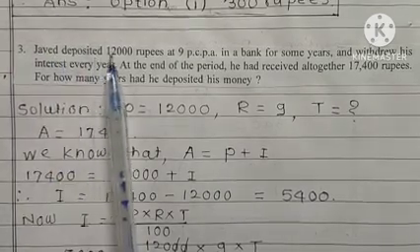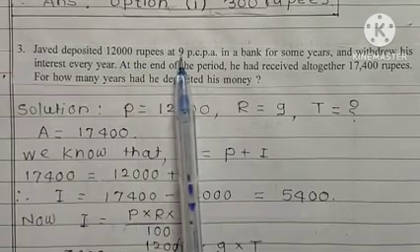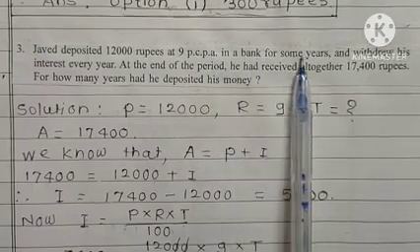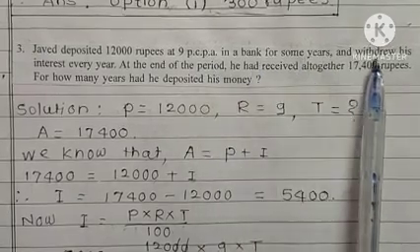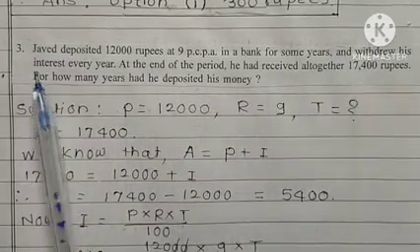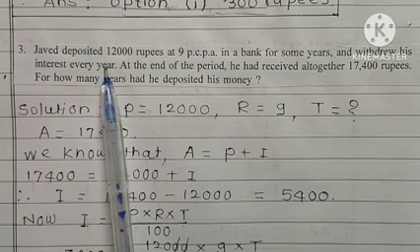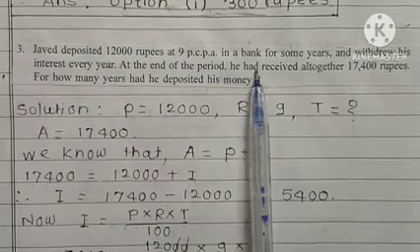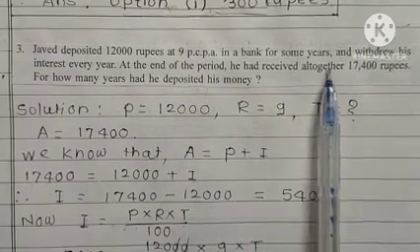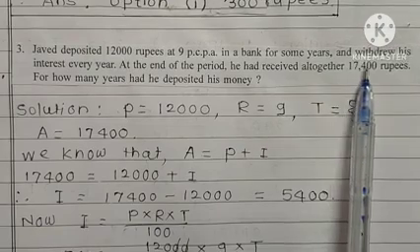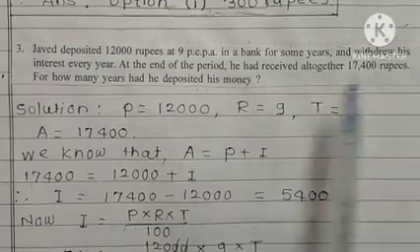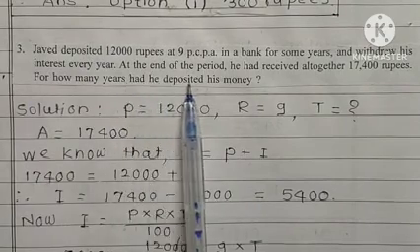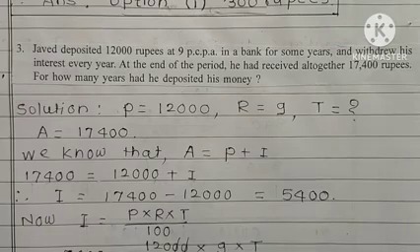Javed deposited 12,000 rupees at 9 percent per annum in a bank for some years and withdrew his interest every year. At the end of the period, he had received altogether 17,400 rupees. For how many years had he deposited his money?